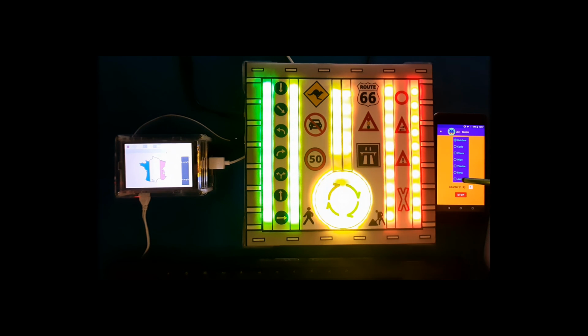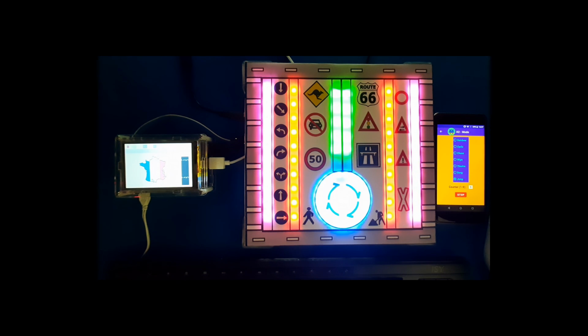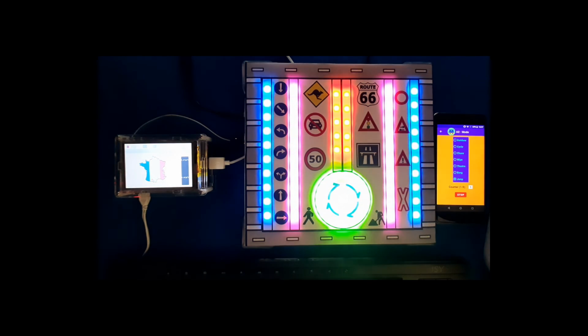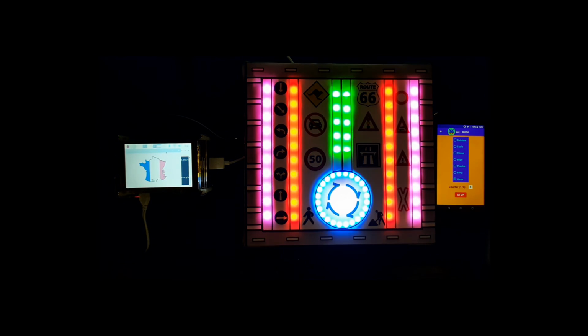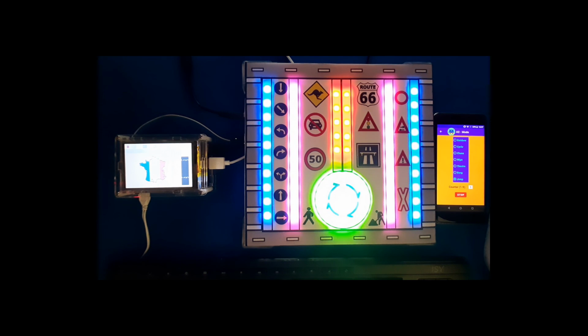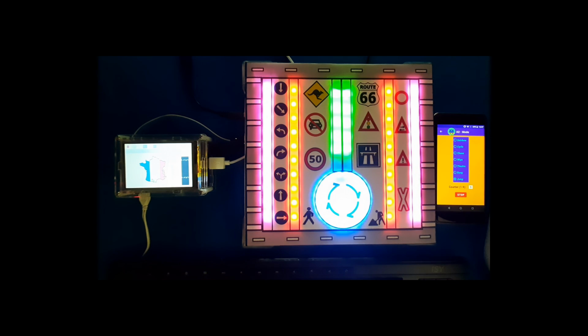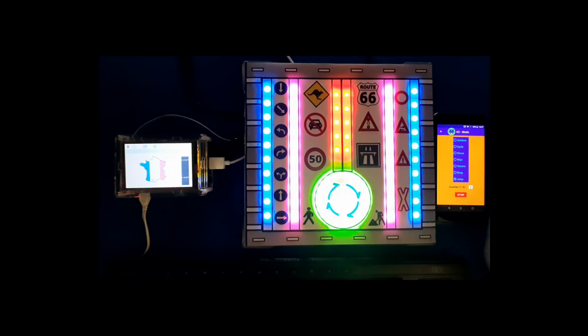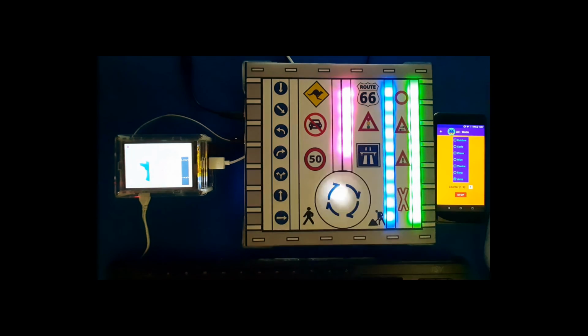Okay, you also can do jump, that's another one. You can press stop.